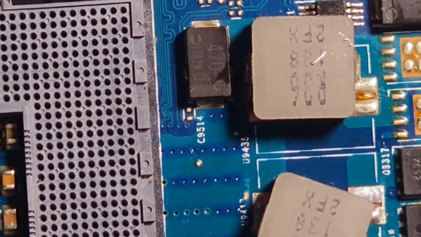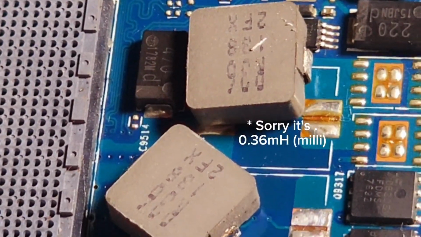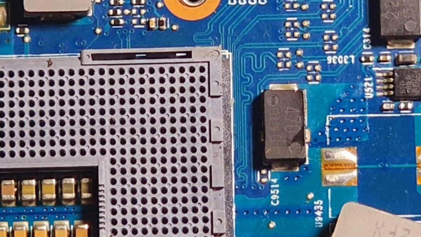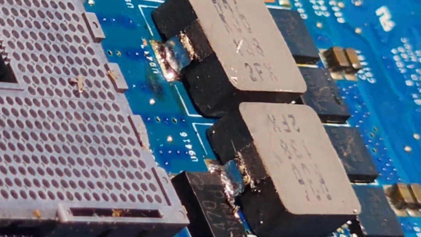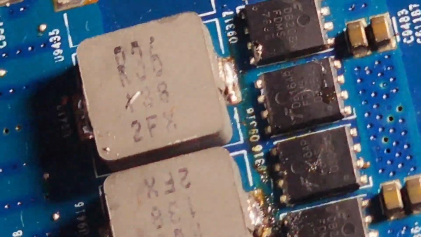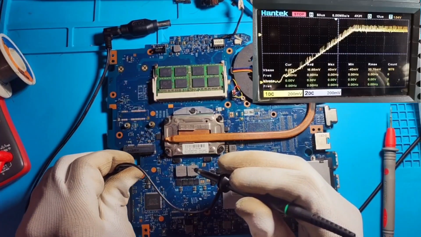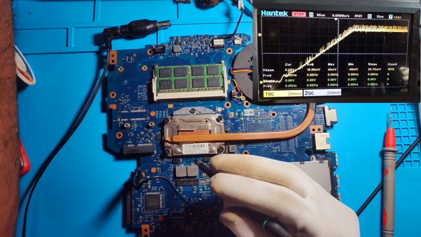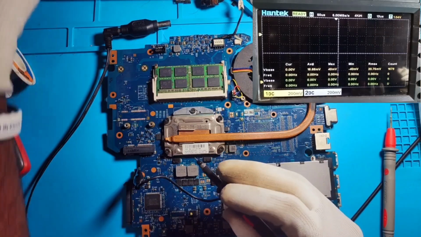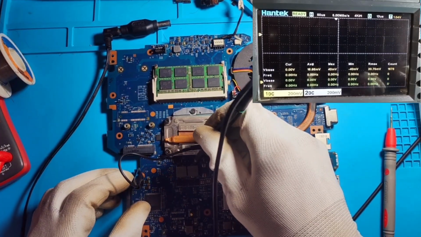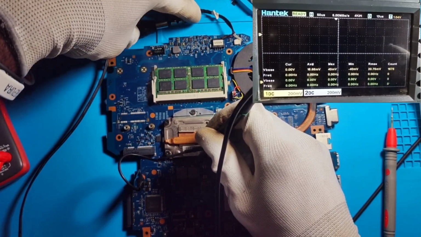Okay, so now I have two inductors with the same value, 36.36 microhenry. Both of them are 0.36 microhenry. So now I will replace them in this place and see. Okay, the inductor is well fixed in its place. It looks fine. I'll just clean this later. I'll reset the oscilloscope so it's in the same trigger mode. Okay, let's see for the change.